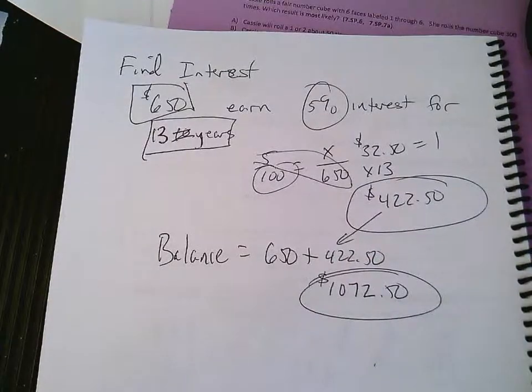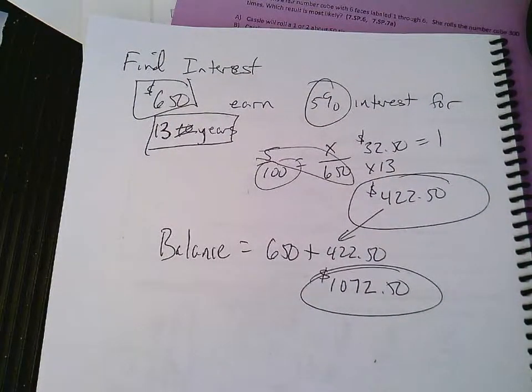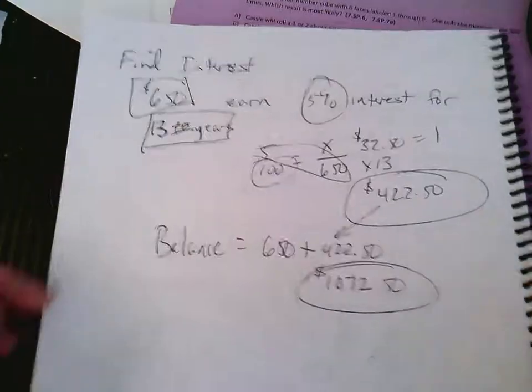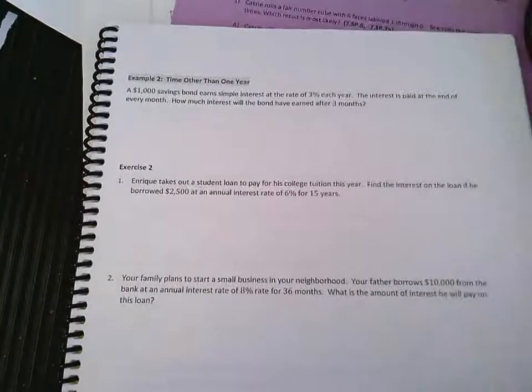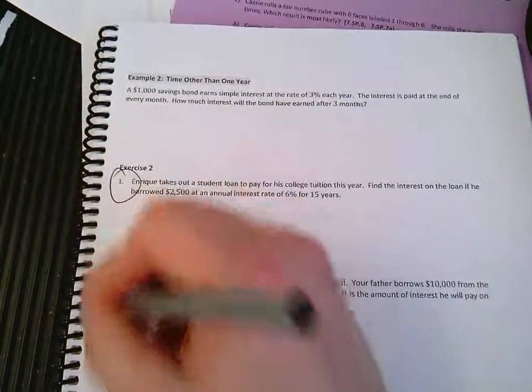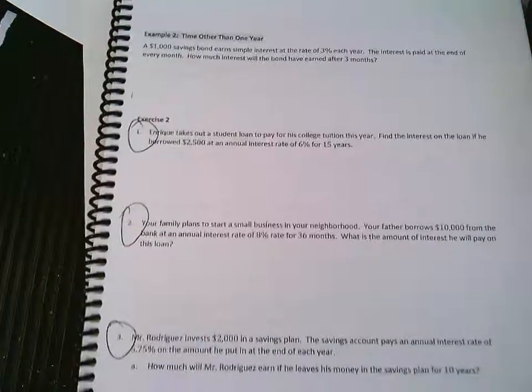So you can see that it can grow. The longer you leave money in, the more money you actually return. As far as practice is concerned, we're going to do exercises number 1, 2, and 3 on this page here. This is page number 41, by the way.